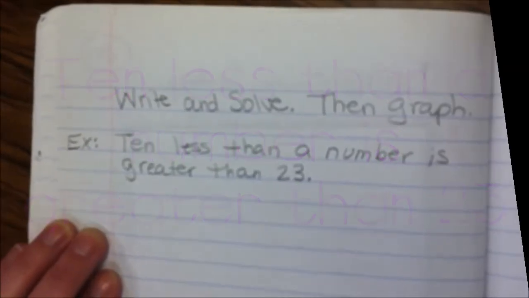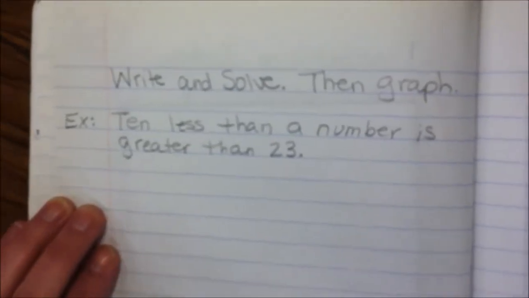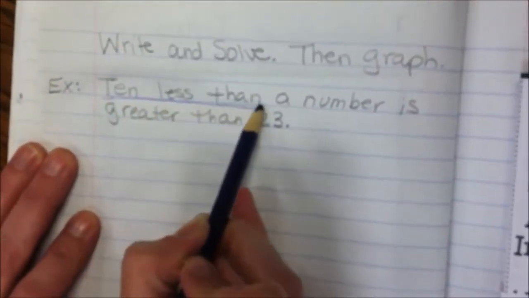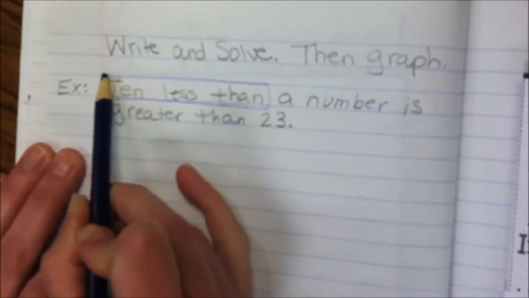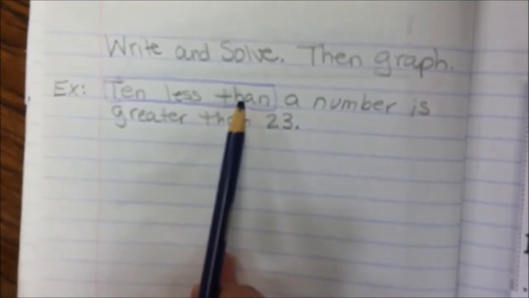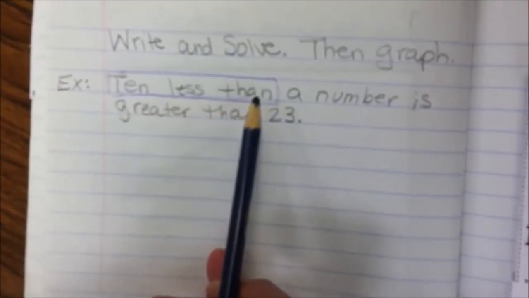When we do this one, we have to look for keywords. We see that we have 10 less than. Now, we were told before that when it says less than or more than, that comes at the end of your equation because you're taking 10 away from something.